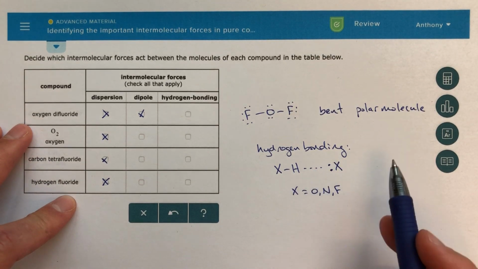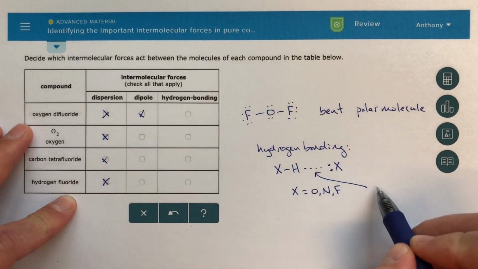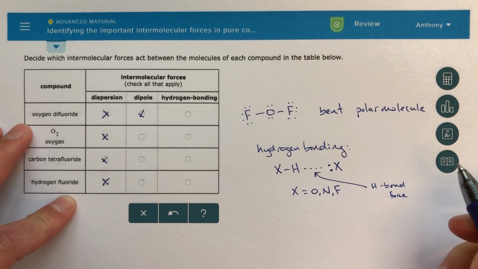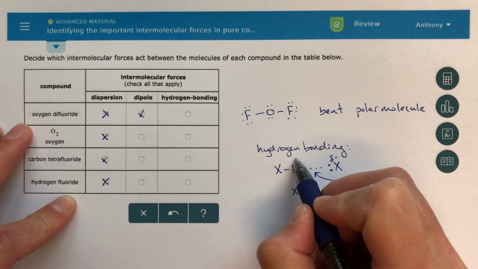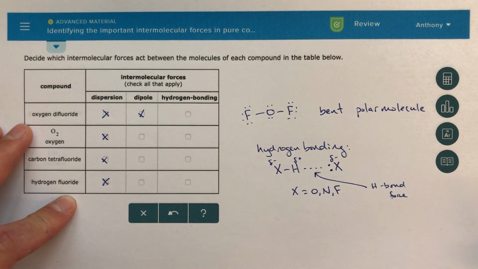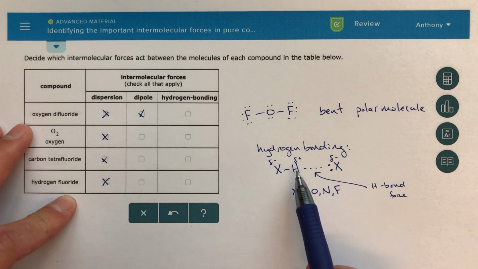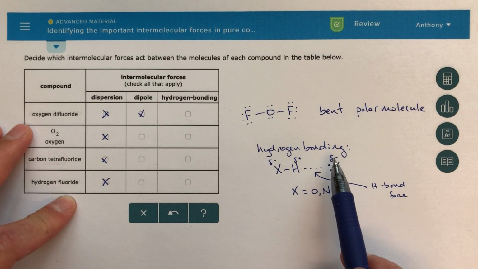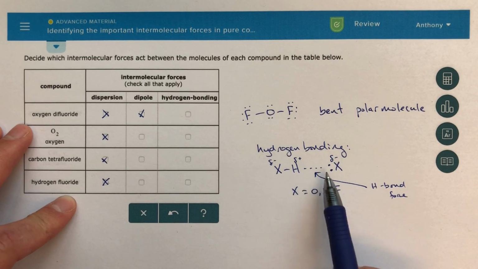This interaction here is our hydrogen bond force. And really, it's just a really strong special case dipole-dipole interaction. So if I've got X bonded to H, the H is going to be partially positive. This X, O, N, or F, highly electronegative, is going to be partially negative. And there's going to be a strong interaction there.